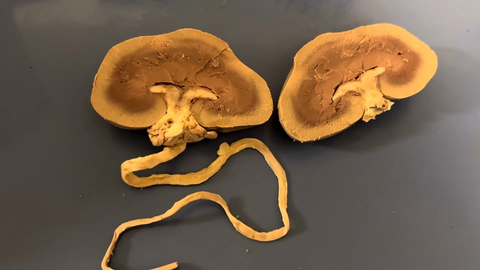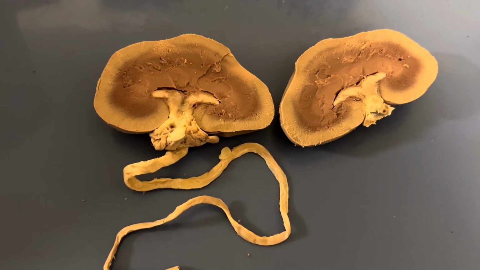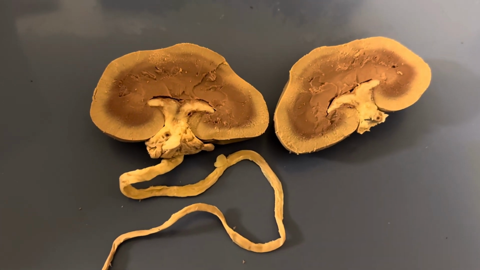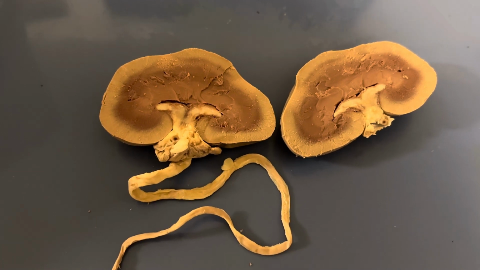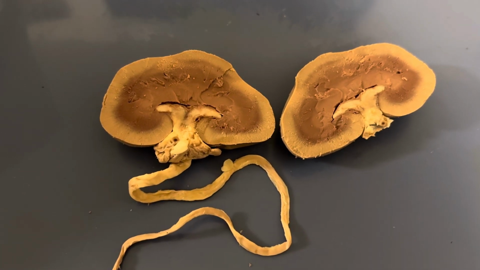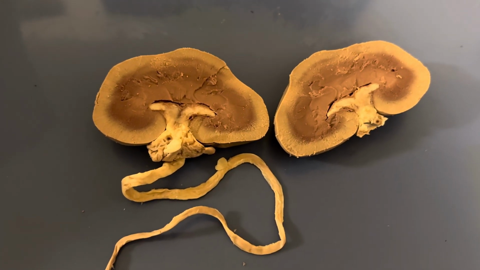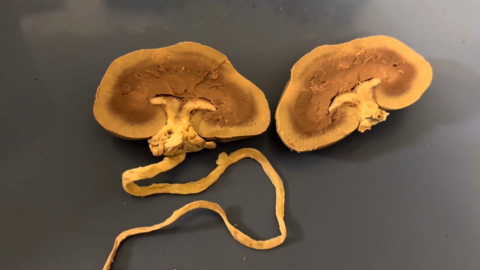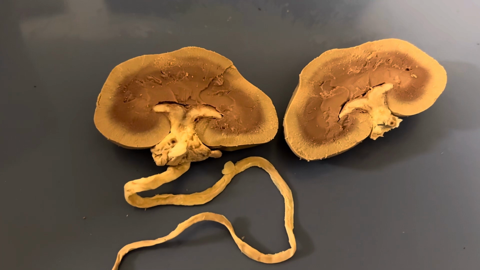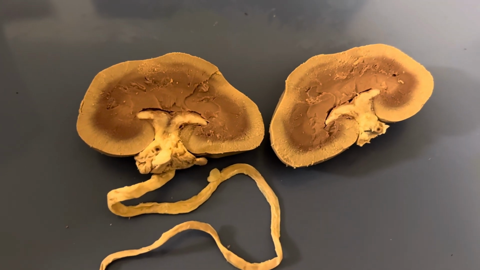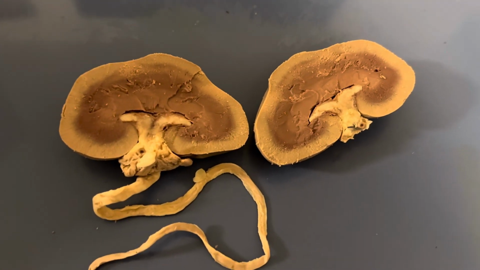The renal pyramids are basically cone-shaped structures found in the medulla, and the base faces the cortex, and then the apex faces the hilus. And the hilus is that impression where the renal artery and the renal vein and ureter enter and exit the kidney itself.